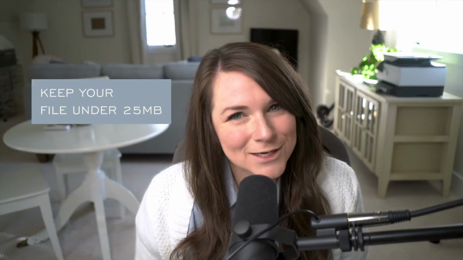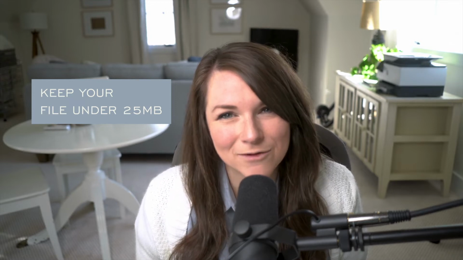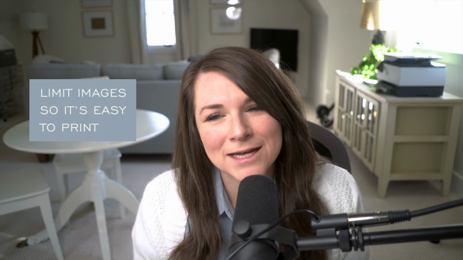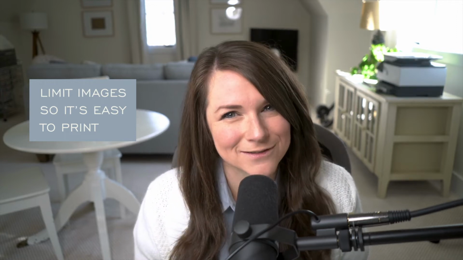One big thing to keep in mind though is that you don't want to load so many visuals in that the file gets too large, because Google is going to block out anything that is over 25 megabytes, and then that's going to hurt your deliverability. So people might enter in their email address, but then your email gets blocked because the file is too large. It's also important to keep in mind that some people might be printing these guides. So while you want to have some images, you don't want to have so many that it makes it really difficult to print.